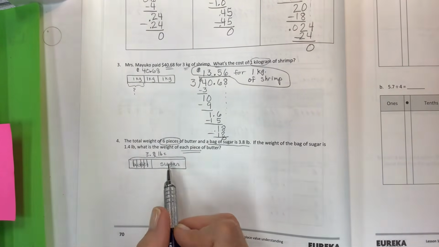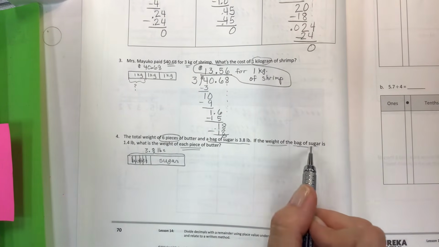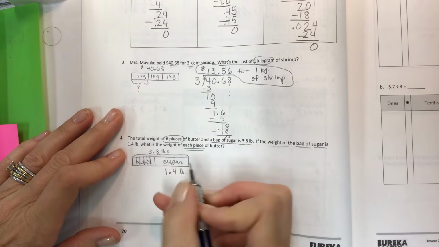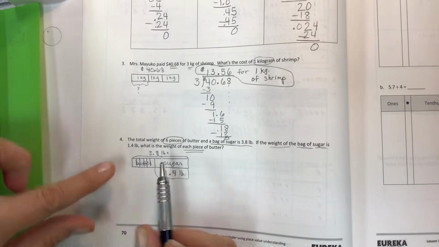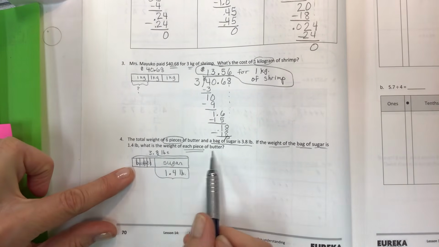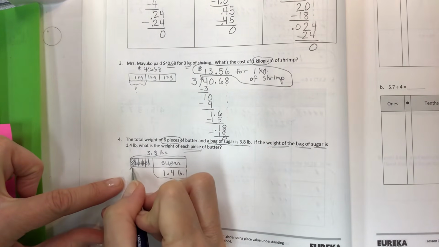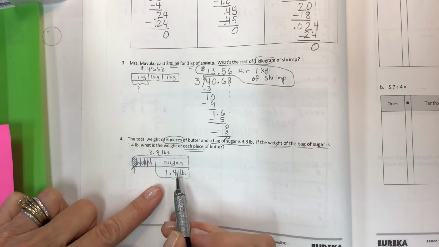So what we need to find out is how this weight of the bag of sugar at 1.4 plays into our equation. So I need to find out each piece of butter. I need to find out one of those right here. So what can I start with?